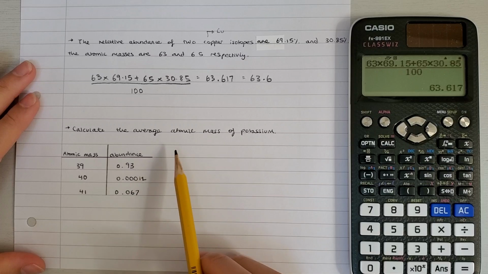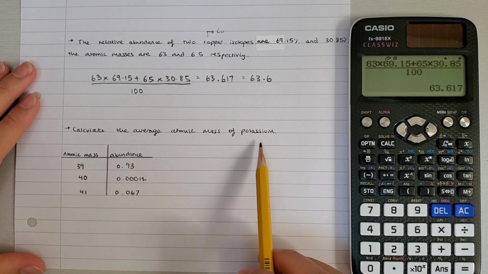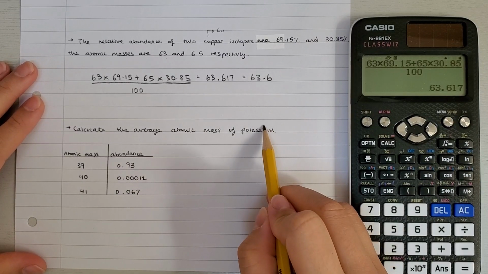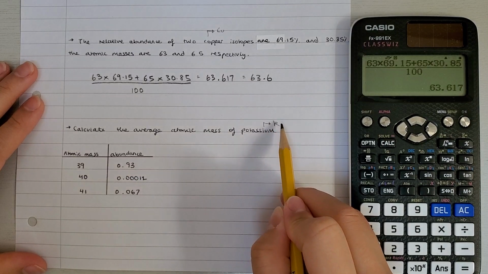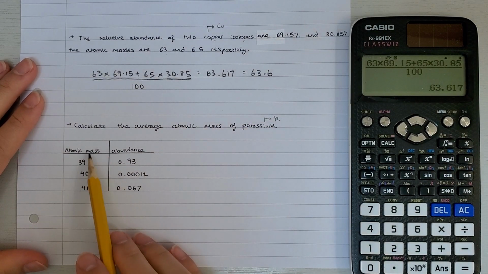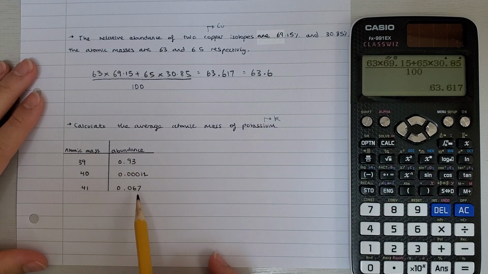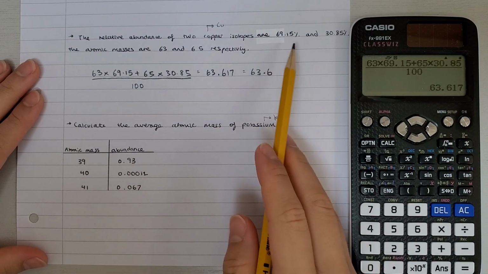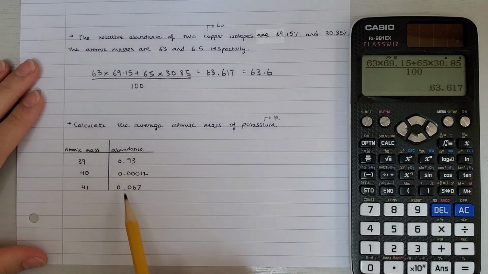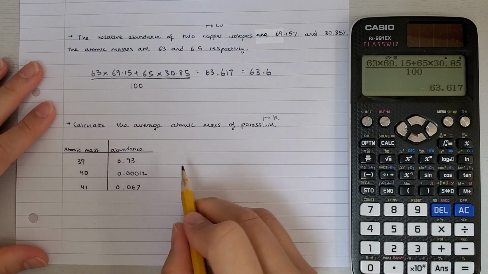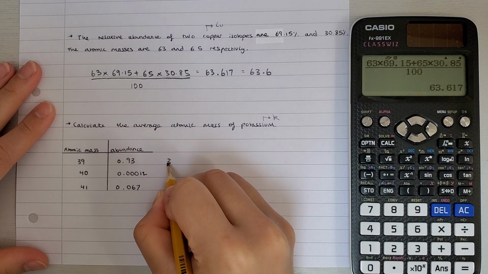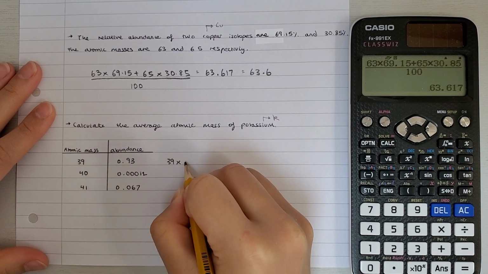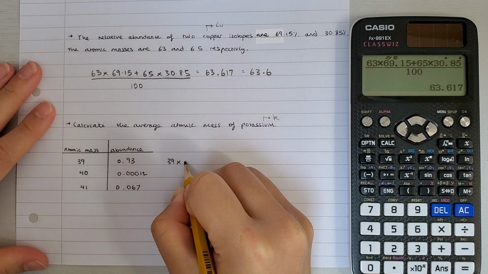We have a last example. Calculate the average atomic mass of potassium. Potassium is K on the periodic table. So we have these atomic masses and we have these abundances. This time the abundance isn't given as a percentage, so we'd have to calculate the total abundance. So we take into account the atomic mass multiplied by the abundance.